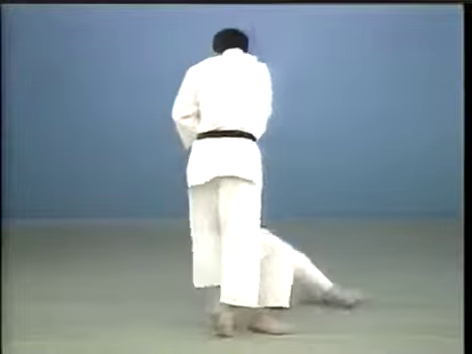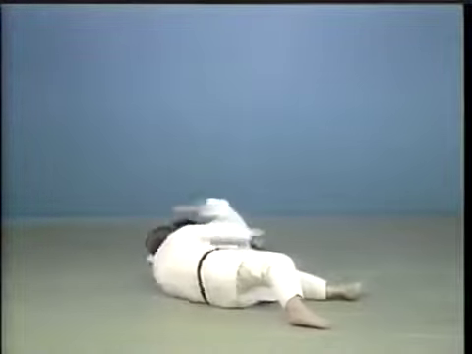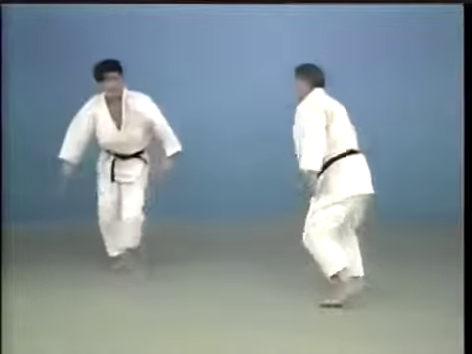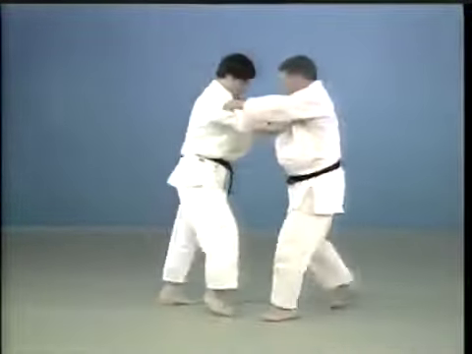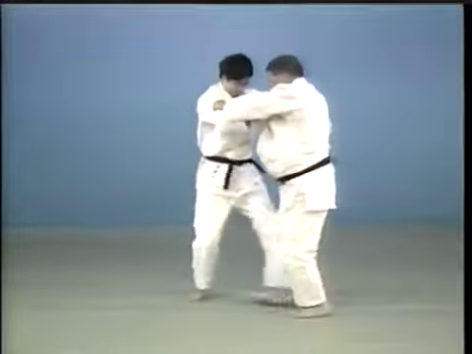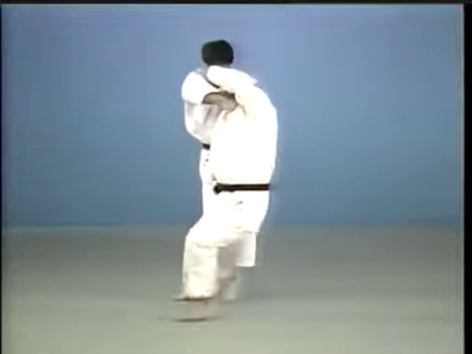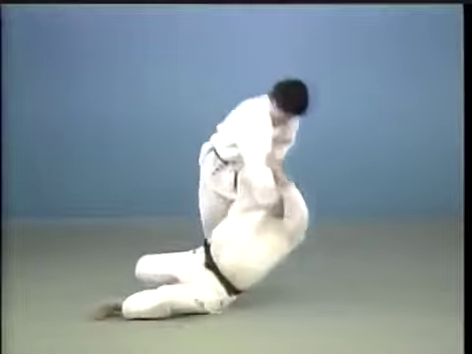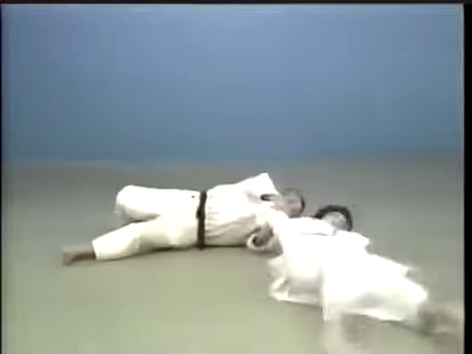Transforming your opponent's Deashi Harai. When your opponent attacks with Deashi Harai, step up close and sacrificing yourself, throw sideways with a Yoko Wakare. Yoko Wakare can also be performed as Masutemiwaza on the floor.